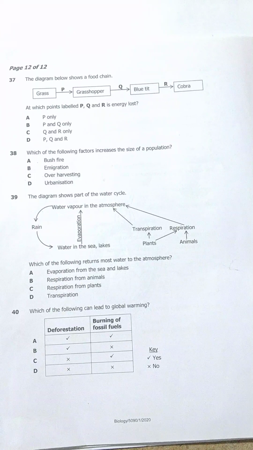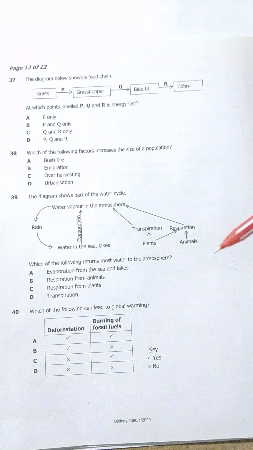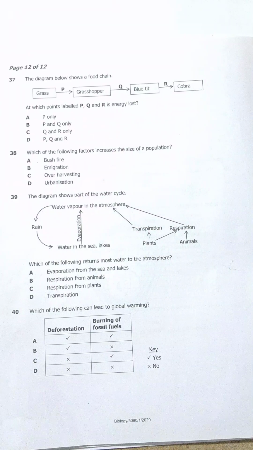Then which of the following can lead to global warming? Global warming can be caused, one, by deforestation. This is the reason why the government now is giving the mandate for those who deal with business of charcoal to stop cutting down trees to avoid deforestation, at the same time global warming.